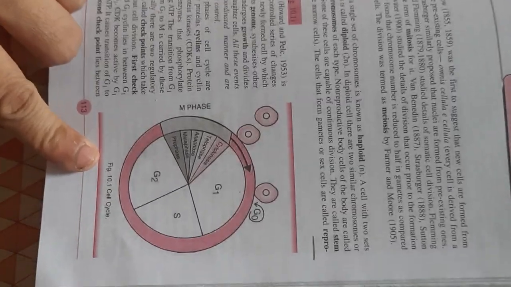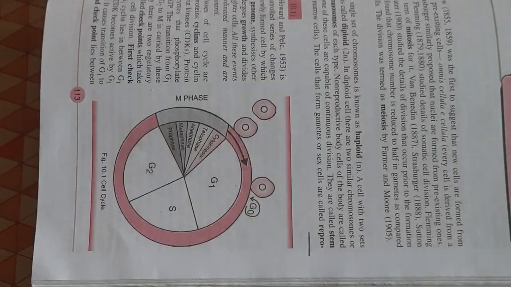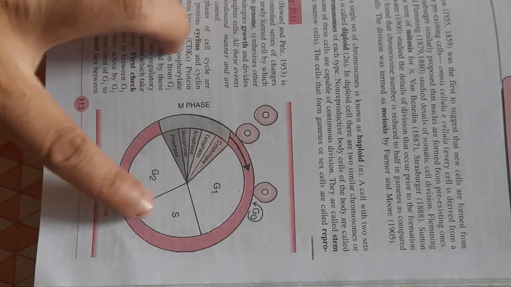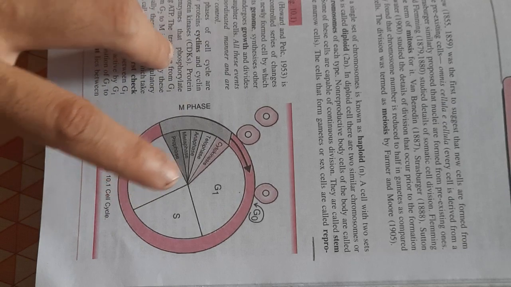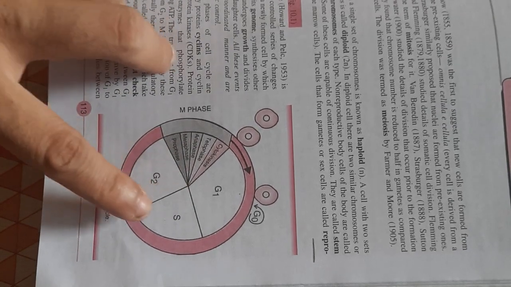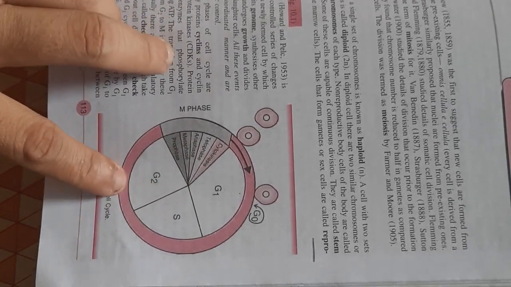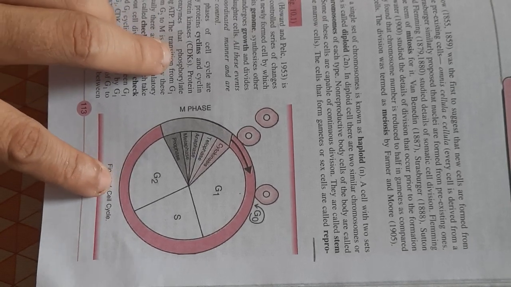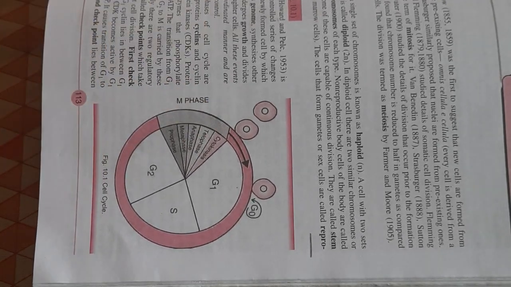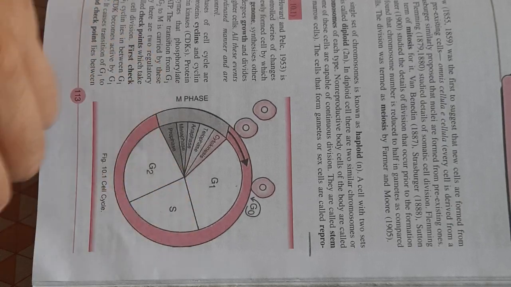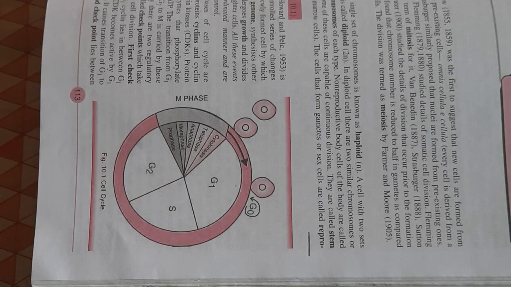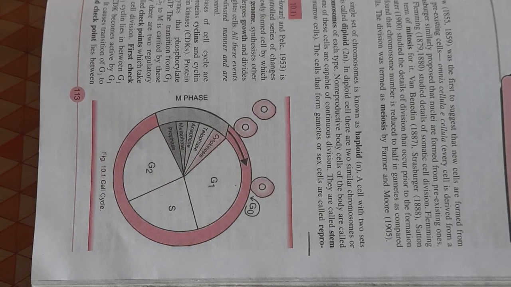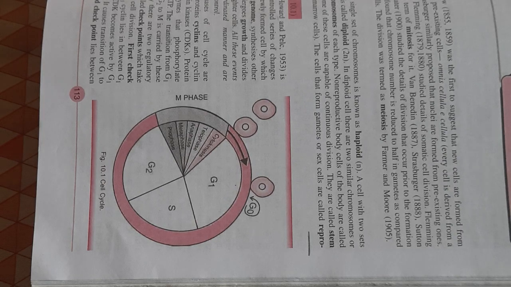Let me focus it a bit. So here is the cell cycle of a somatic cell, where the interphase consists of the G1 phase first, then the S phase, the synthesis phase, then the G2 phase, and then the M phase. And one thing: in this whole cycle, there are certain checkpoints to check if it is suitable to go forward towards the next step or towards the M phase.